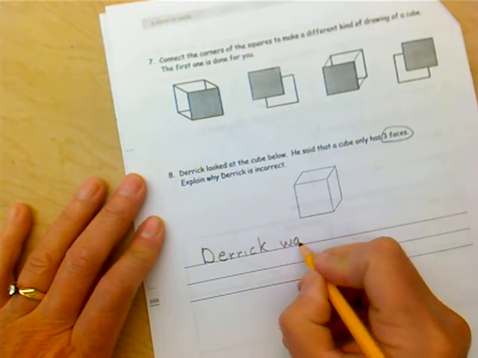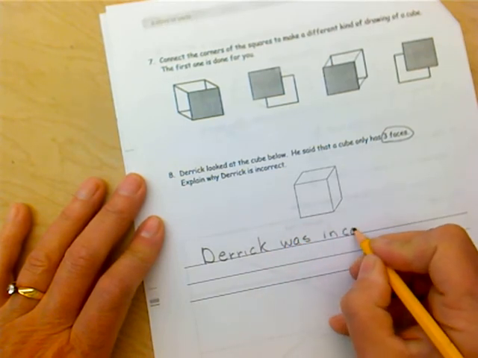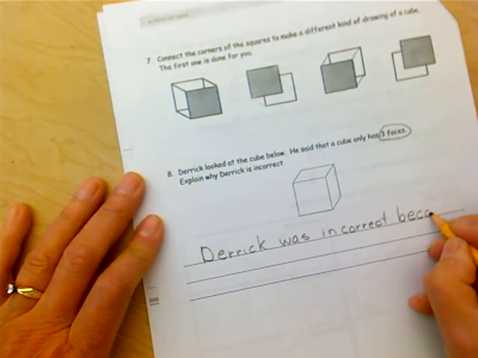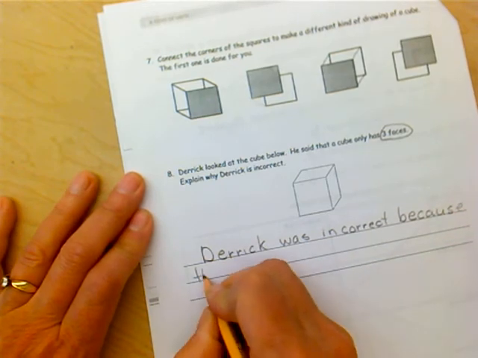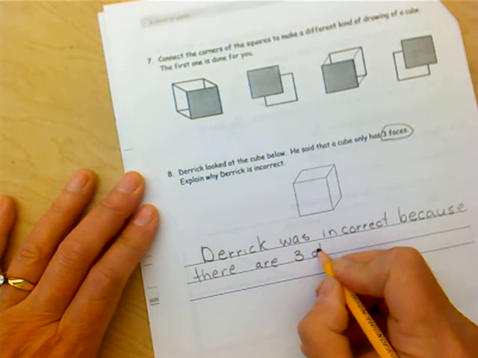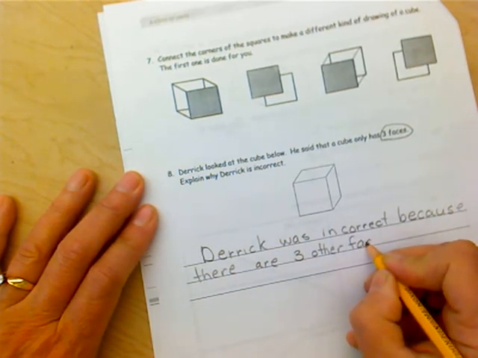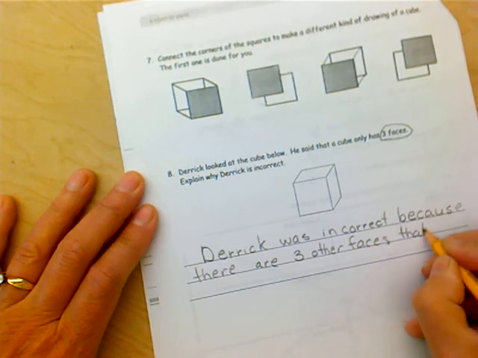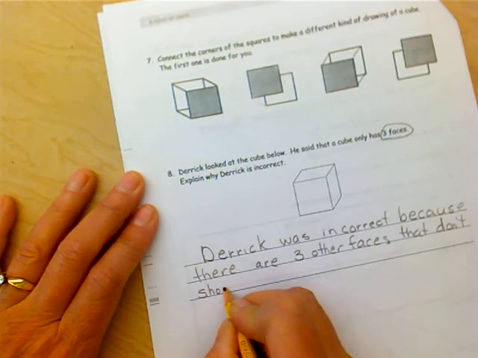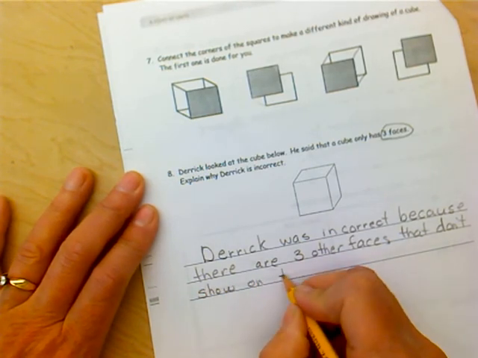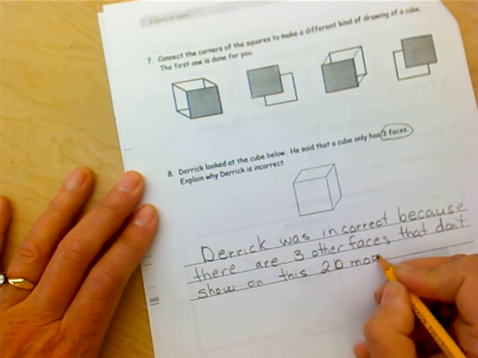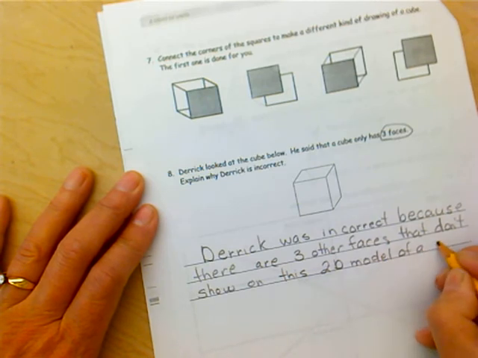Derek was incorrect because there are 3 other faces that don't show on this 2-dimensional model of a cube.